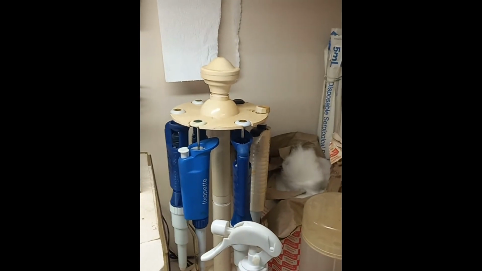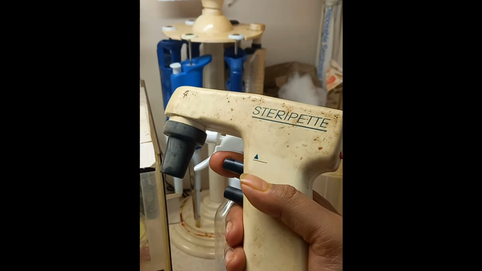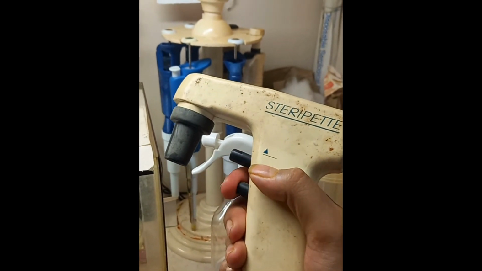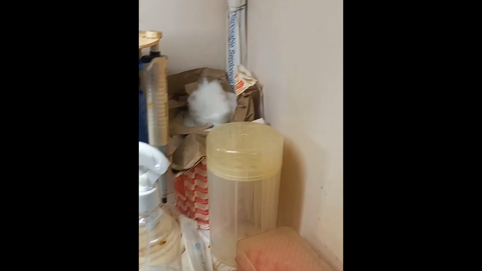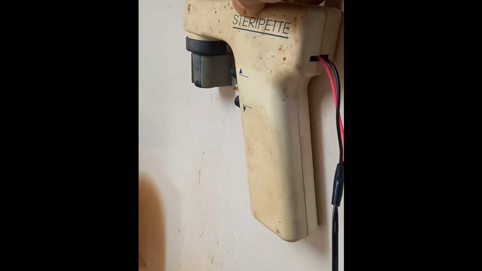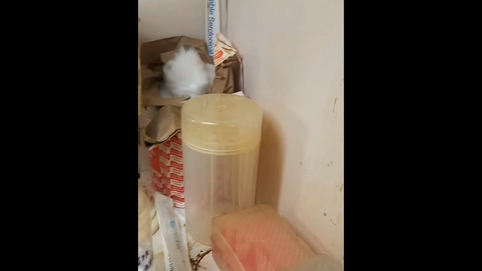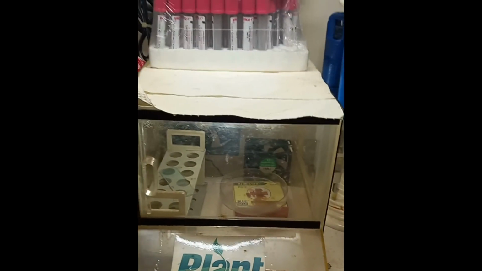This is actually a SteriPet. You can see in front of the camera, this is the SteriPet. This one is for taking up, and this one is for taking down. You can use this for putting the culture media, and also different types of solutions from here. This is a Tarson SteriPet. So these are the main things, the minimum things you require.